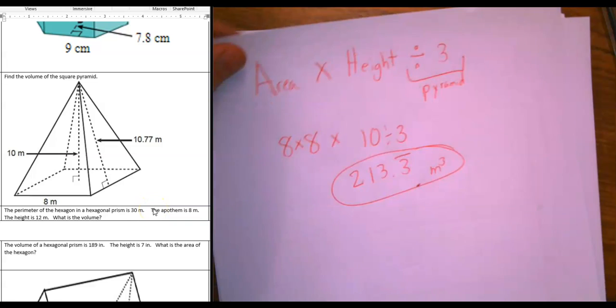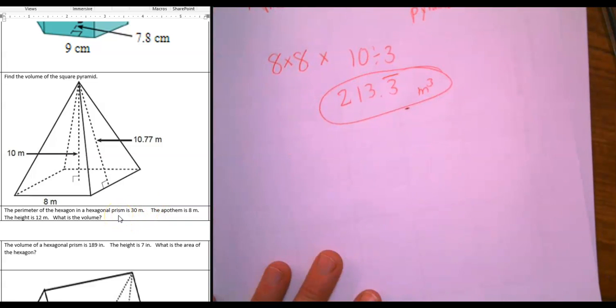Number 5. The perimeter of a hexagon in a hexagonal prism is 30. The apothem is 8. The height is 12. What is the volume?